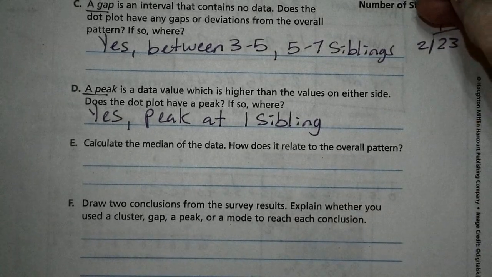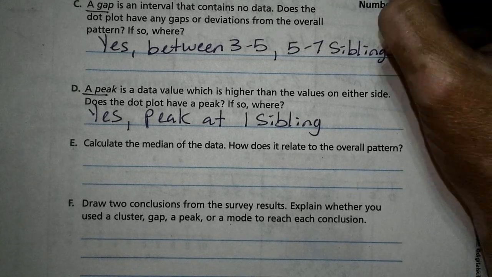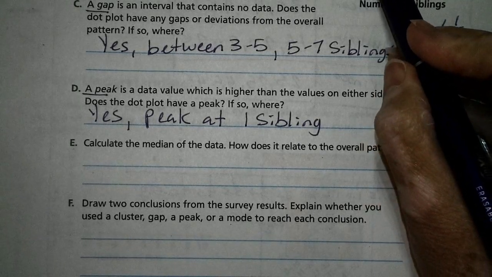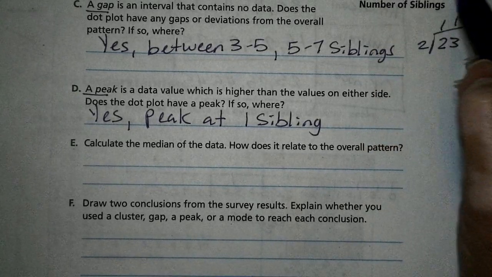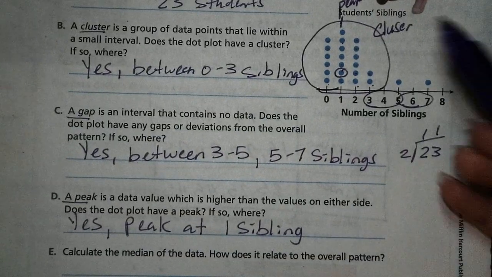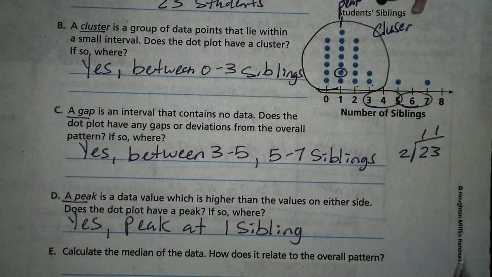So we could count 1, 2, 3, 4, 5, 6, 7, 8, 9, 10, 11. So I think this one would be the middle. Let's try it. 1, 2, 3, 4, 5, 6, 7, 8, 9, 10, 11. Yep. So that right there would be the middle. Oh, you couldn't see that. So count 11, and then that would be the middle, and 11 on this side.